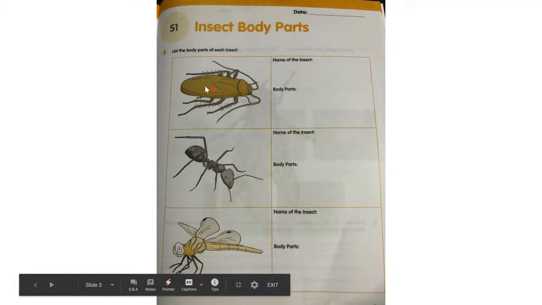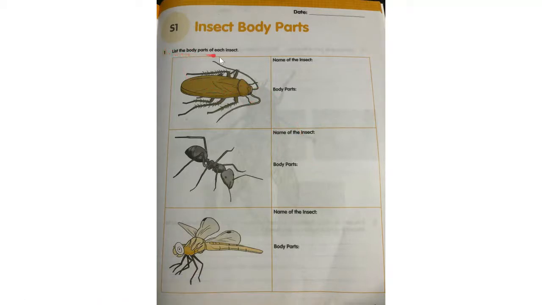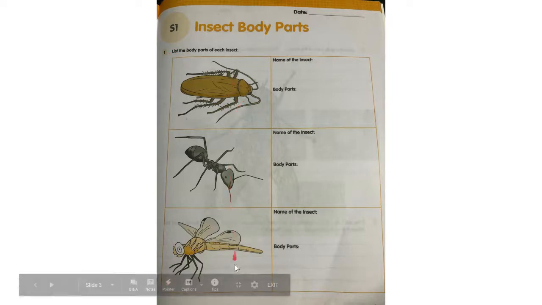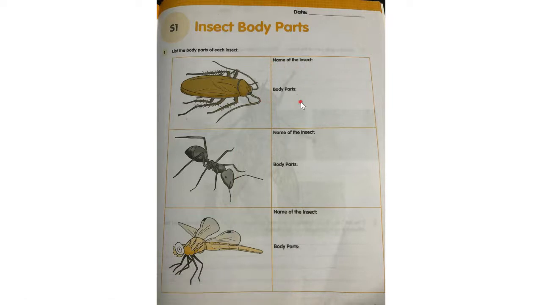The first question we have is list the body parts of each insect. As you can see, there are 3 insects. You will have to name the insect and the body parts that the insect has. The number of body parts that you need to mention is 4. So the first image that you see is a cockroach. From the previous lesson, let's see what all body parts the cockroach has.